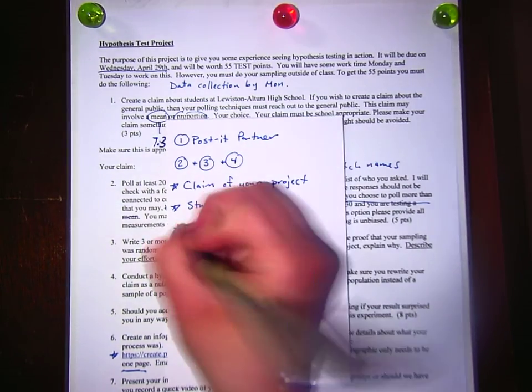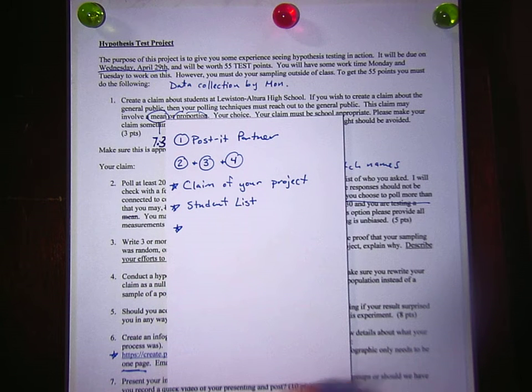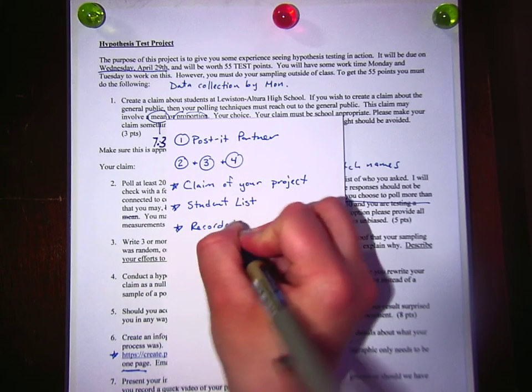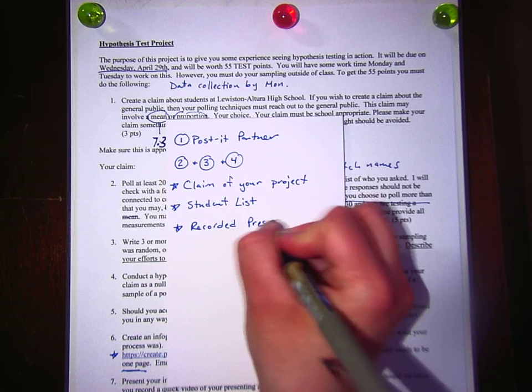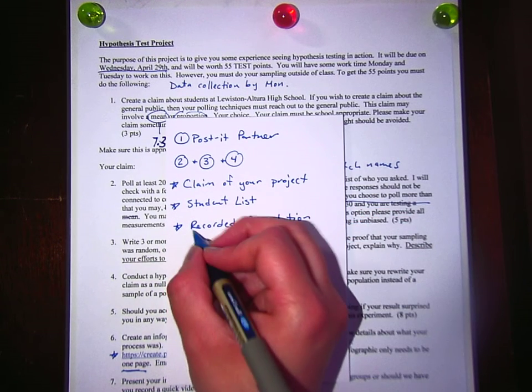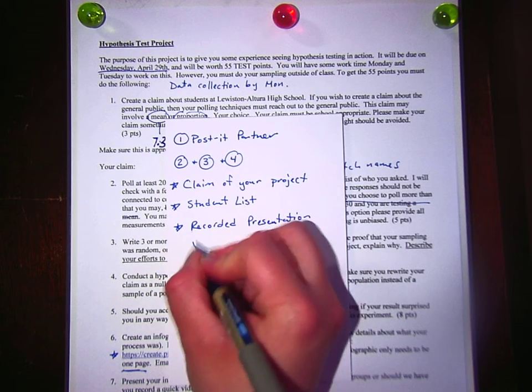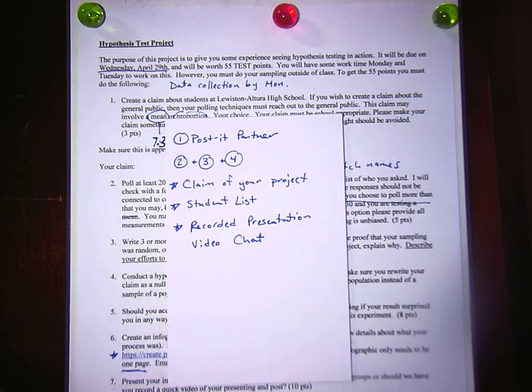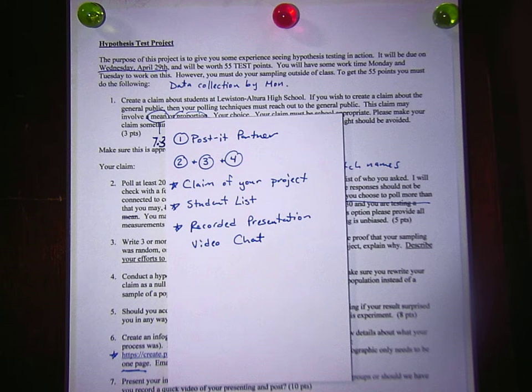Okay, so last thing that needs to be in your assignment, you need to tell me a claim of your project. You need to tell me what student list you want so that I can prepare that for tomorrow. And then you also need to tell me if you want to do a video, like a recorded presentation, or if you want to pre-record a presentation, or if you just want to do a video chat. And we can all talk that way. And that would be next Wednesday.